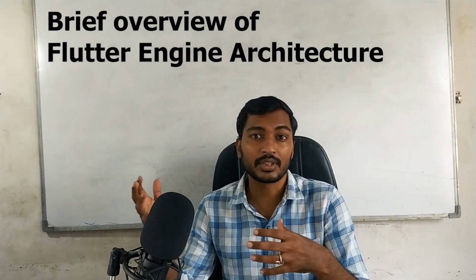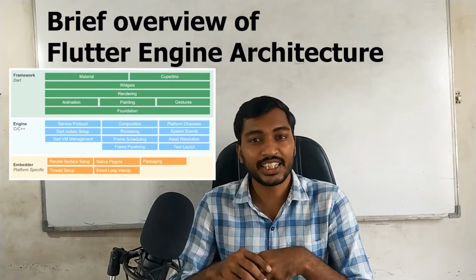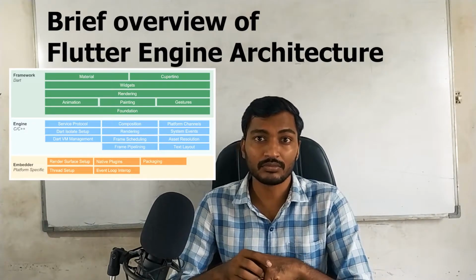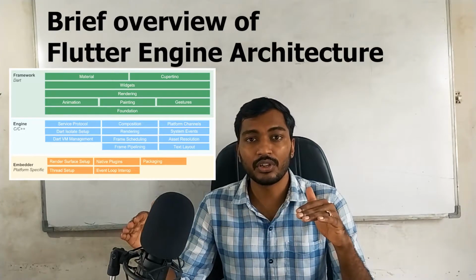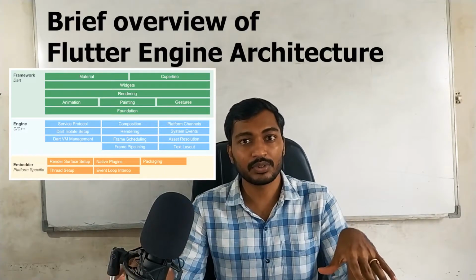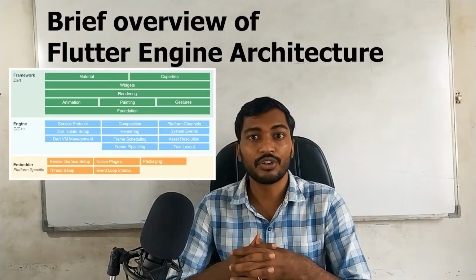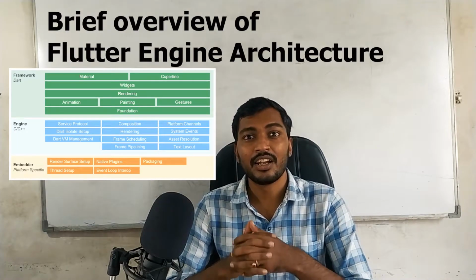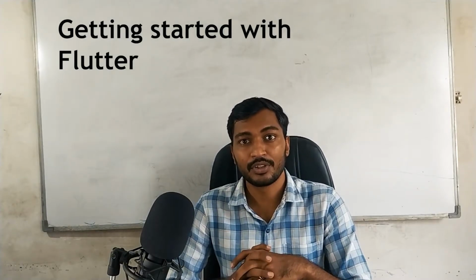system application lifecycle events. So here on the screen you can see the basic architectural diagram of the Flutter engine. On the top stack it has a Dart framework, then it has its own engine which is written in C, C++, and then there are platform specific embedders. So that's all for this overview of the Flutter engine architecture. Now let's see how one can get started with Flutter.